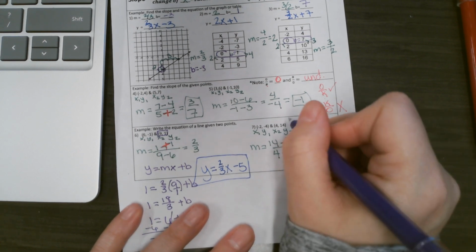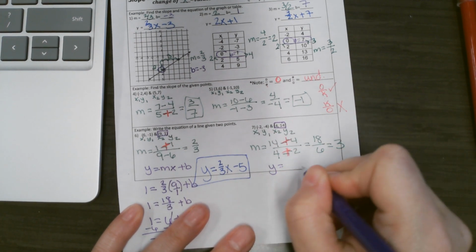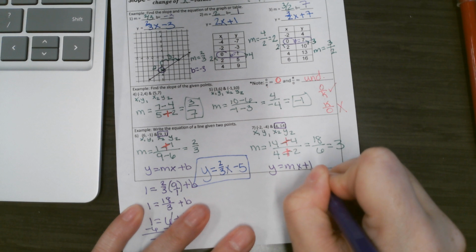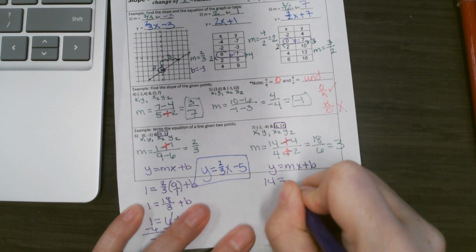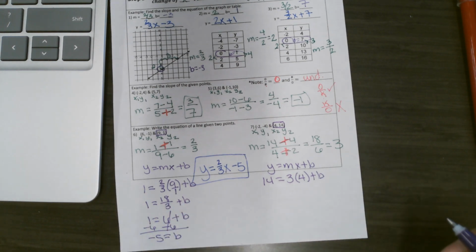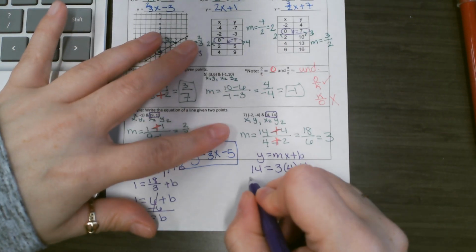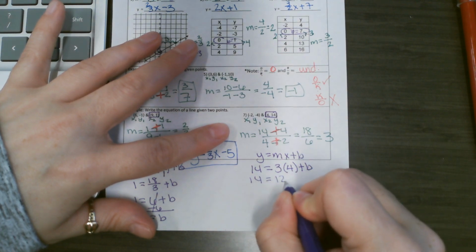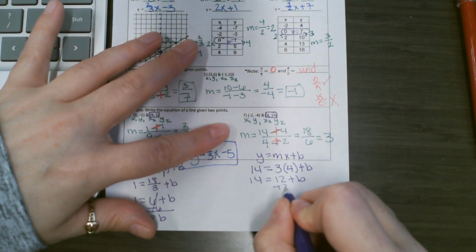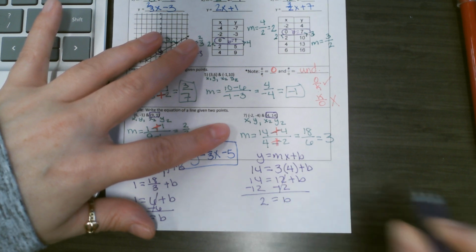For this one, I am going to choose the 4 and the 14 to plug in and find the b. So our y is 14, our m is 3, our x is 4, and then plus b. We're going to do this multiplication right here. So 4 times 3 gives you 12. I'm going to subtract that to get the b by itself. So b is equal to 2.